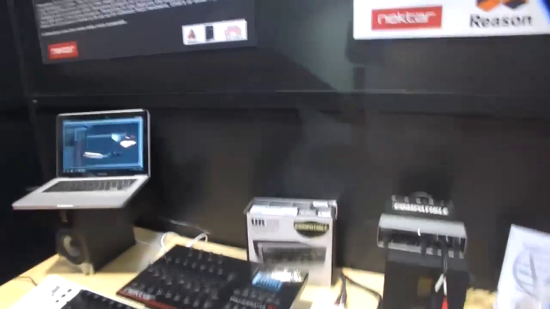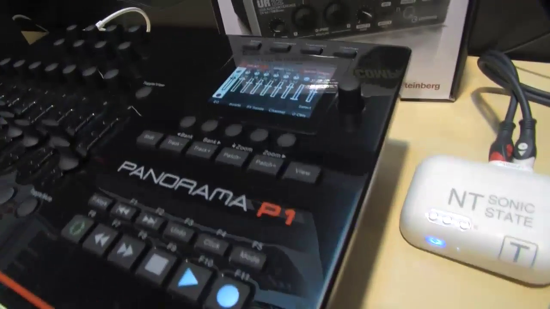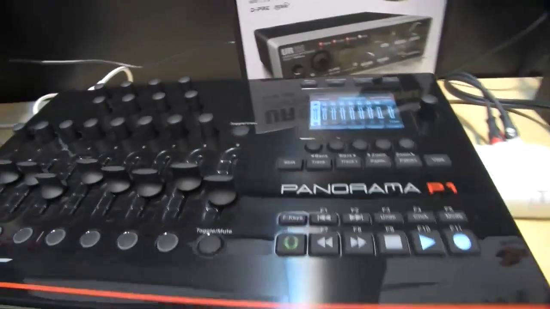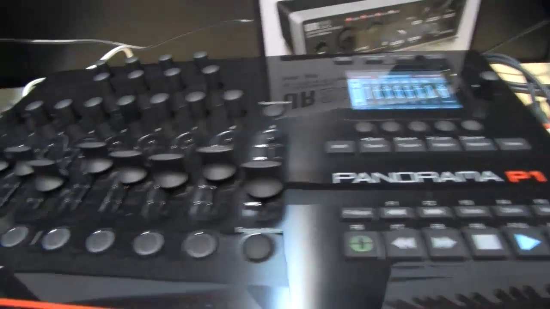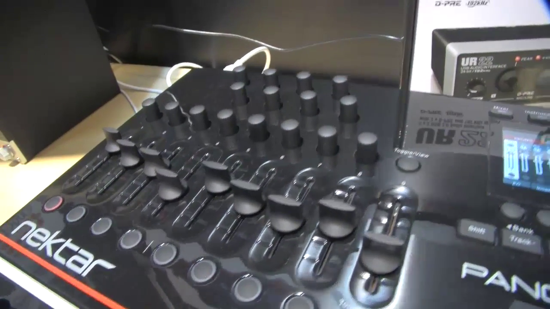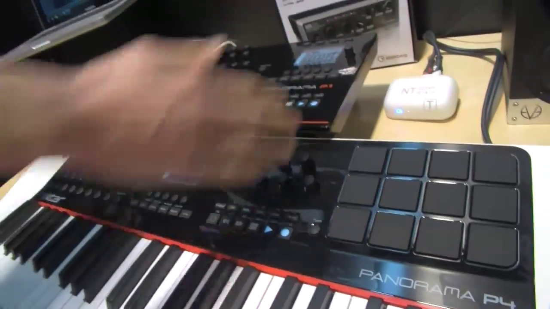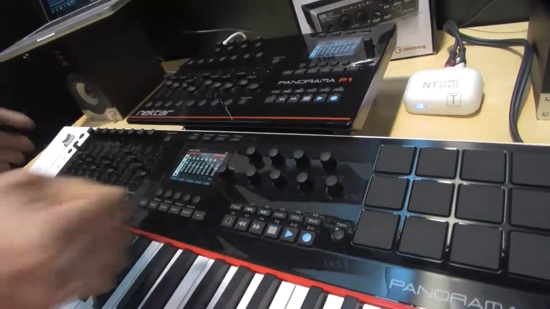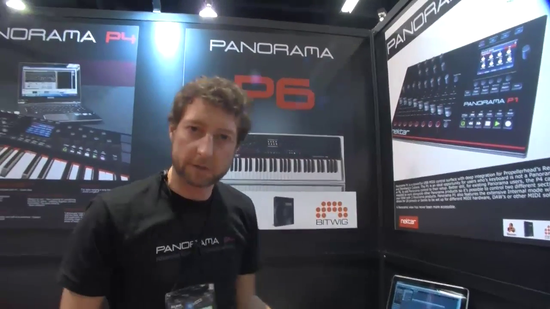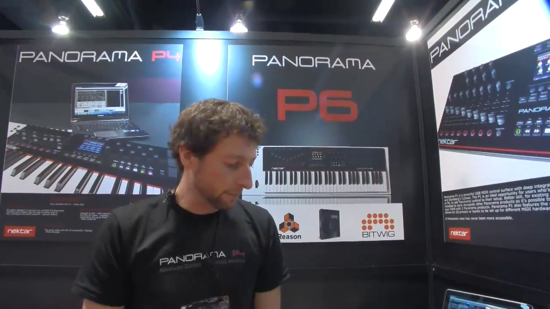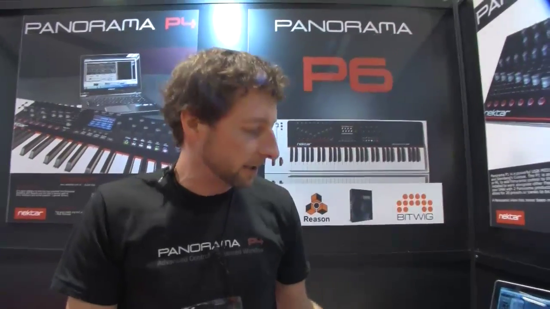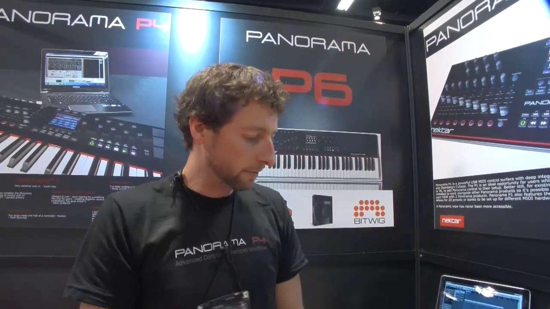Hey, wait, what's this? This is the P1. The P1 we are announcing as available in April. It's going to map at 300. It's basically taking this section, all of the intuitive Nektar mapping that you get with Reason, with Cubase, or with anything else, and then putting it in a nice compact version, which is much more portable. People who are accustomed to their keys can get the P1 and have the benefit from the Nektar navigation and integration without having to change their keyboard. So there we go.